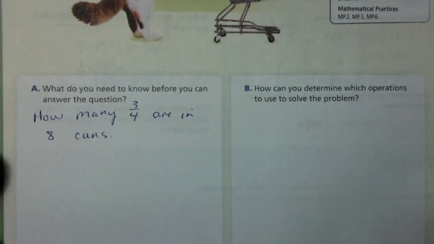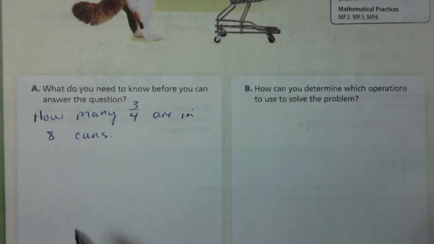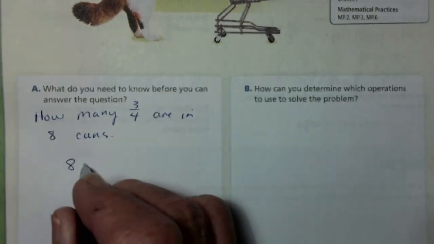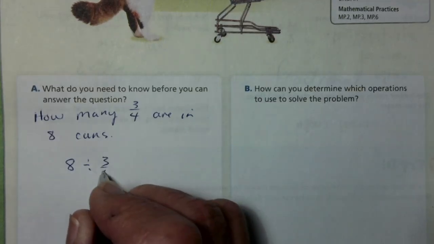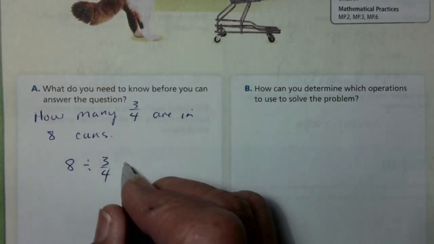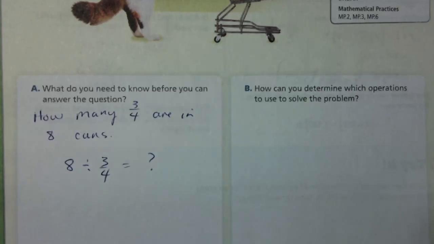Well, in order to do that mathematically, I need to take the whole number 8 and I need to divide it by 3/4. And that's going to give me my answer over here. I'll put a question mark there for that.